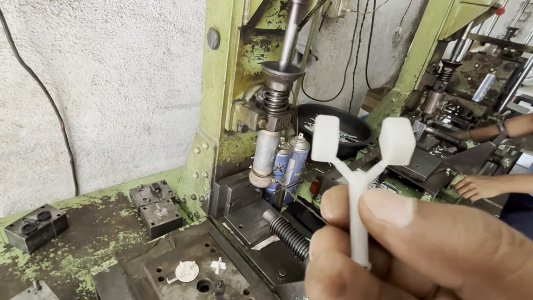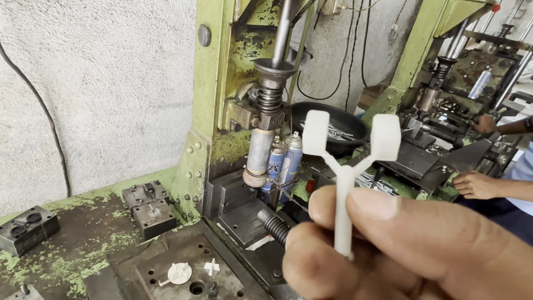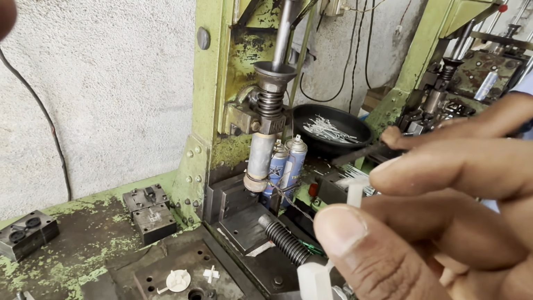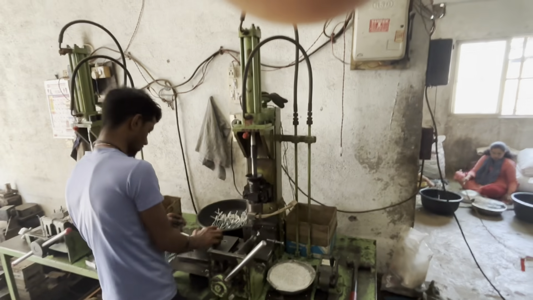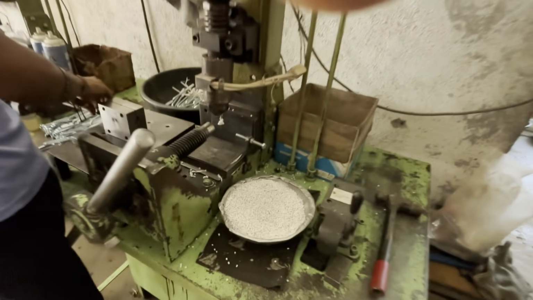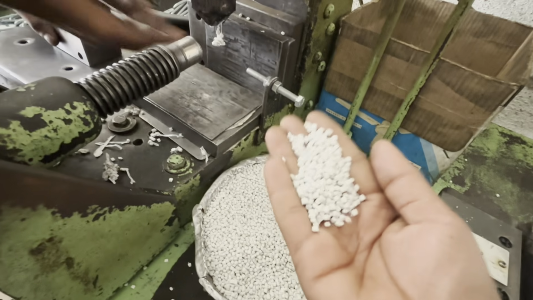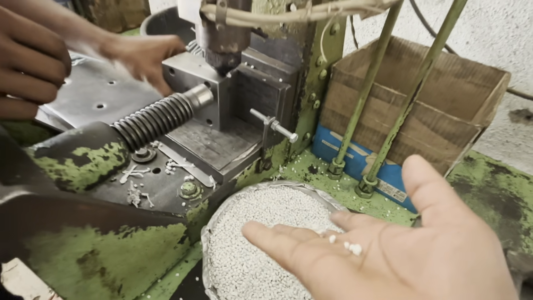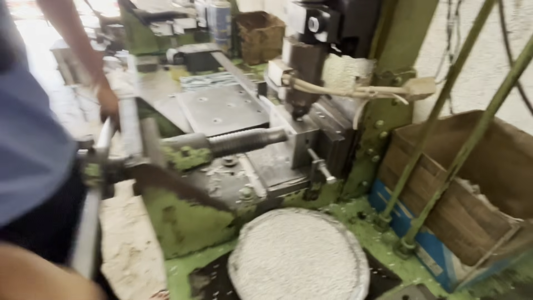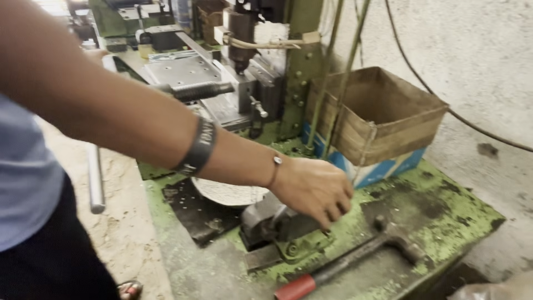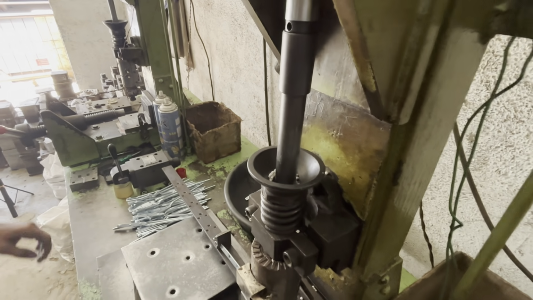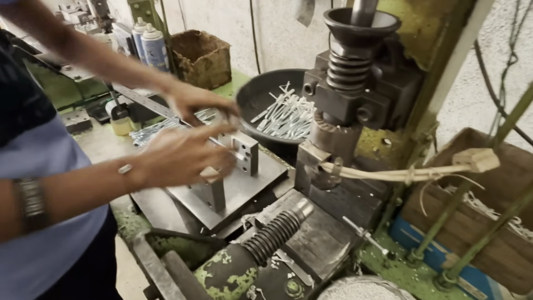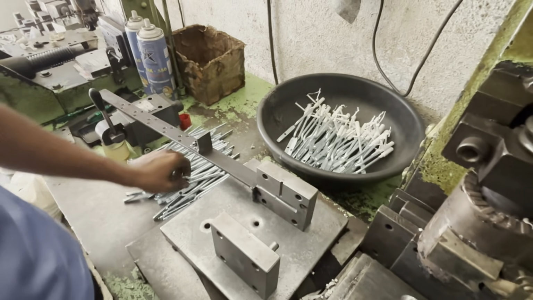Here the runner, sub runner and the gate are provided, and this is the end point of the nozzle. So we will see how it works. The operator is working on the machine. This is your raw material, the granules. Now the mold is closed, tightened by hand. Now this knob is operated, and the material is fed for the next cycle, not for this cycle. Now the mold is open and the article is removed.